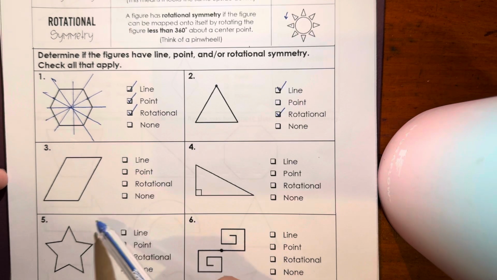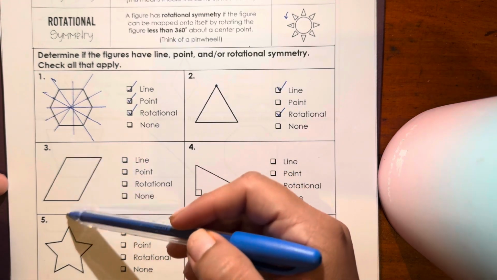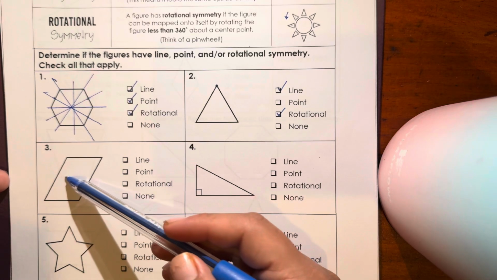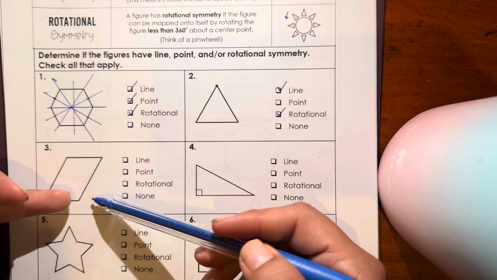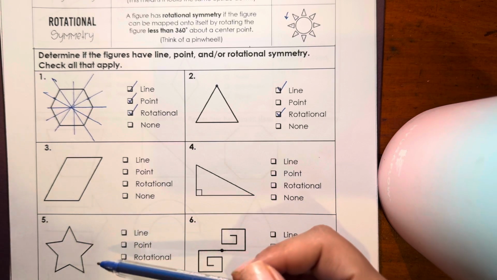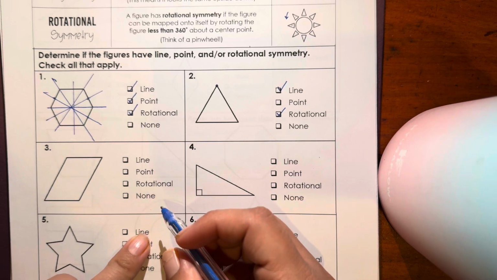Okay, does this one have line symmetry? I don't believe so. It doesn't matter if you fold it even this way, it won't work because this side will lean more to the right than the bottom. So it doesn't have line symmetry. Does it have point symmetry?